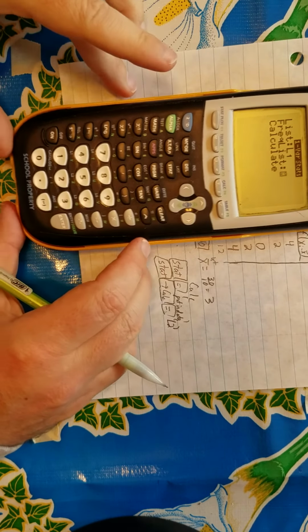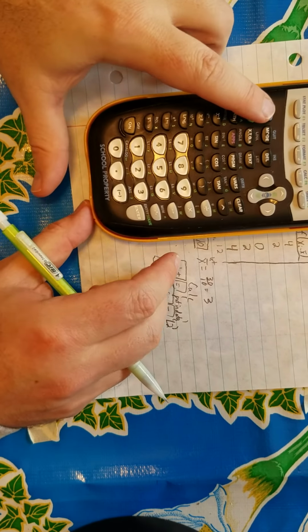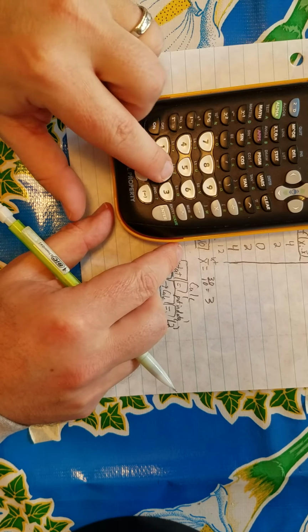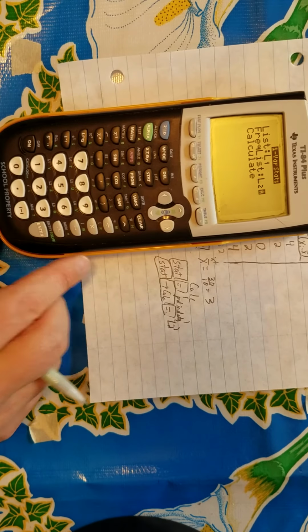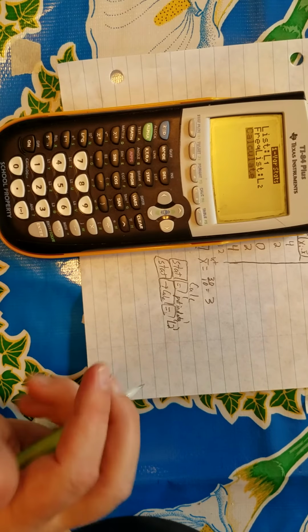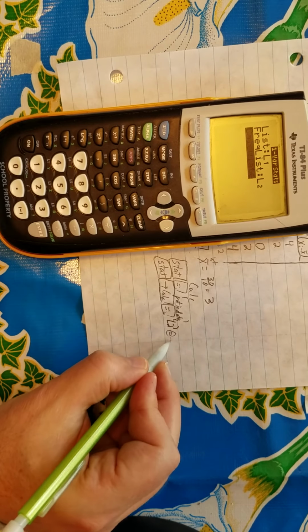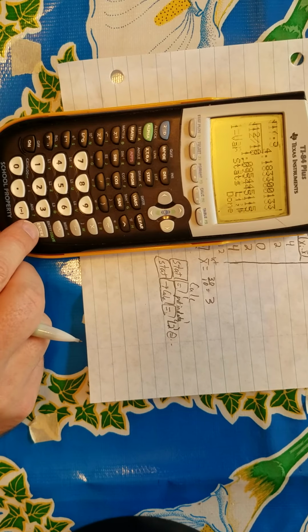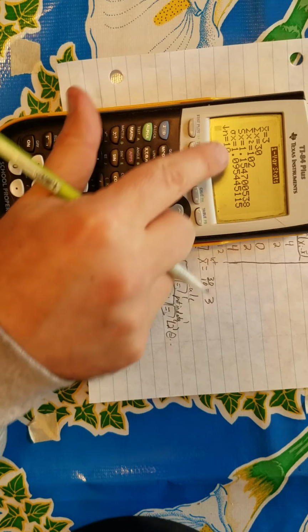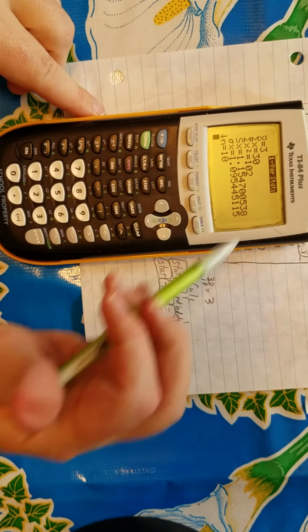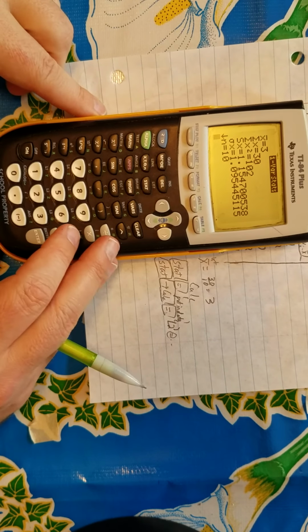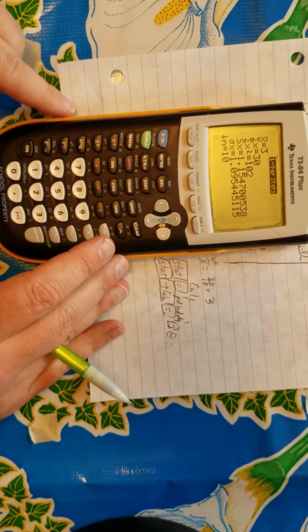L2 would be second, number 2. And a couple more enters. And there's our 1.10. So it could have been done on the calculator.